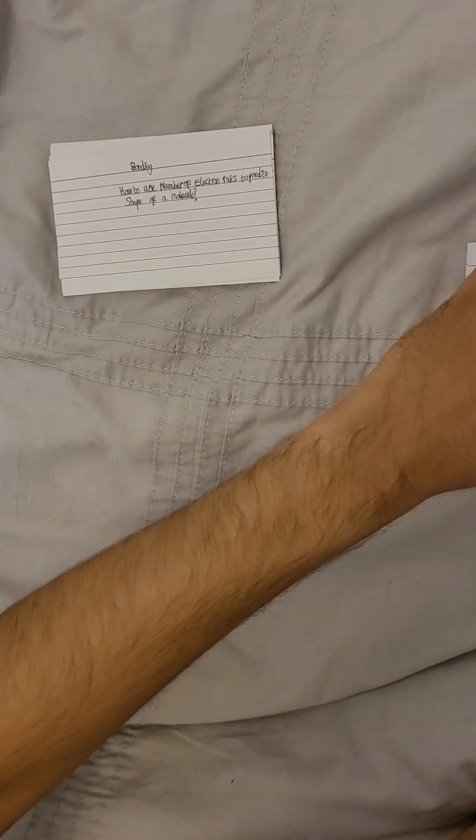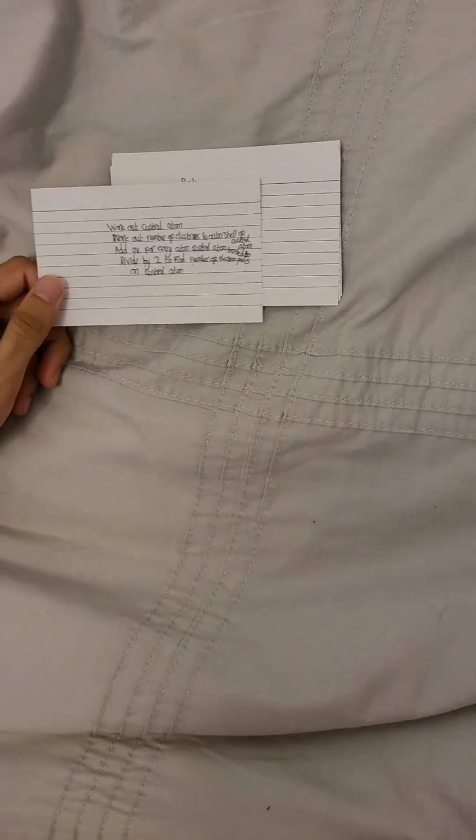How do you use the number of electron pairs to predict the shape of a molecule? So we work out the central atom. Let's say we have CCl4, the central atom is obviously going to be carbon. Work out the number of electrons in the outer shell of the central atom, carbon, which is 6. Add 1 for every atom, so it's 4 atoms, so 10. Divide by 2 to find the number of electron pairs on the central atom.